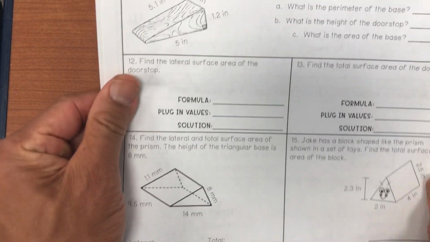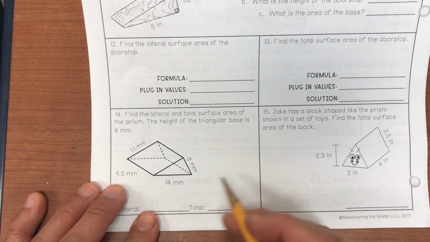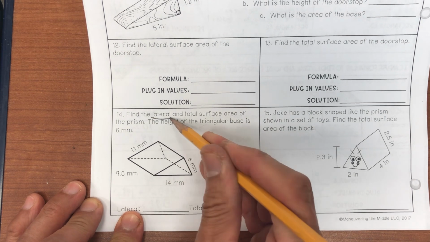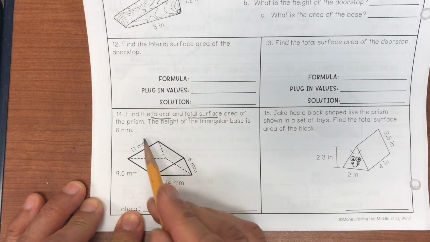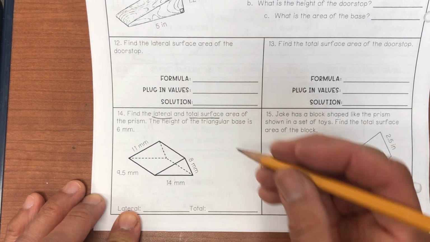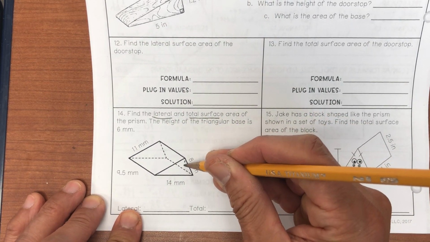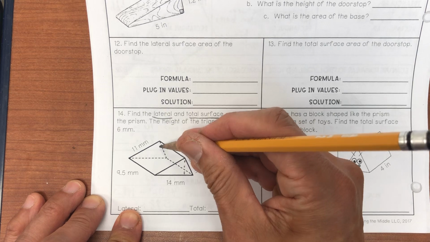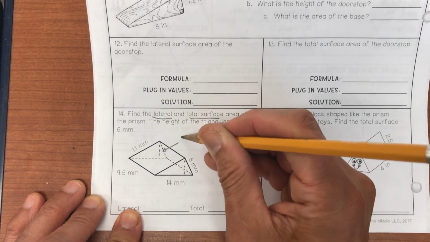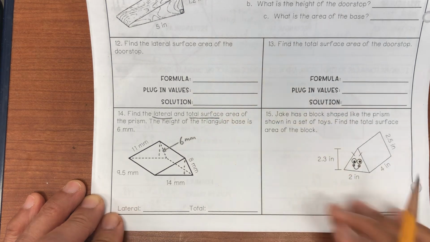and let me just pick out one question here, let's do this one. I haven't done a triangular prism yet. Find the LSA and the total surface area of the prism. The height of the triangular base is 6 millimeters. Okay, so I'm going to write that down right here. The height is 6 mm.